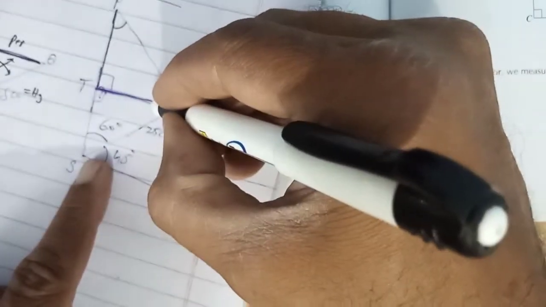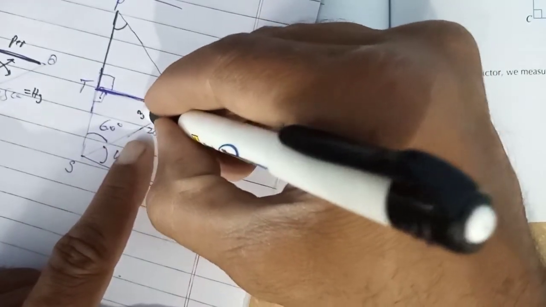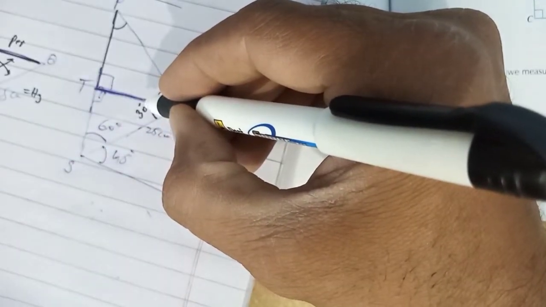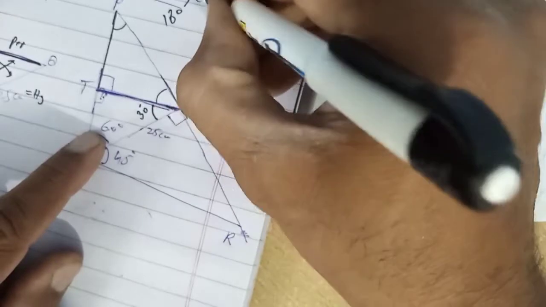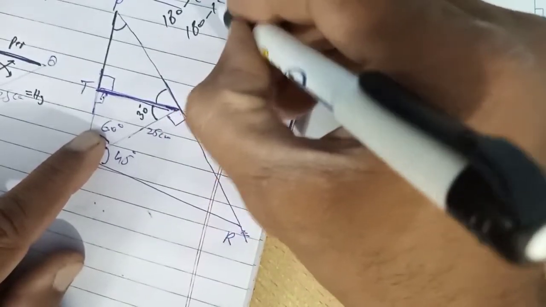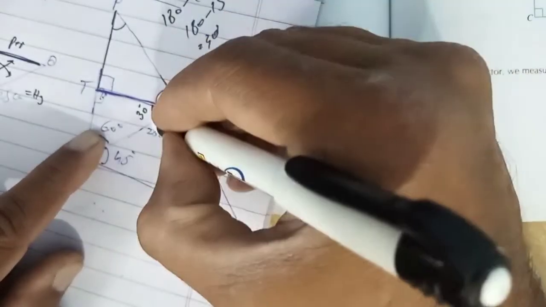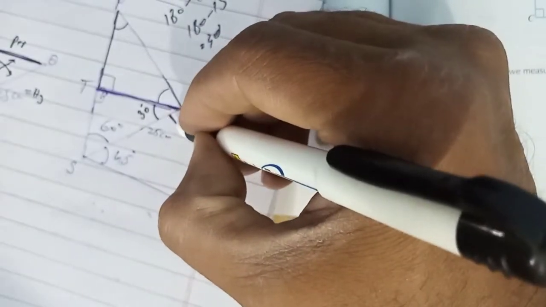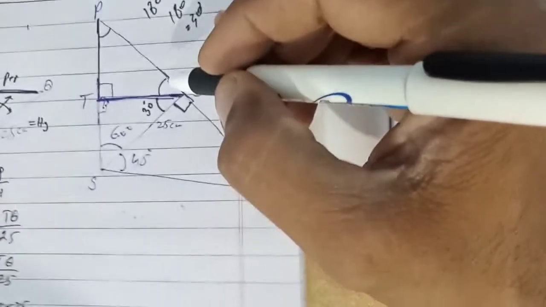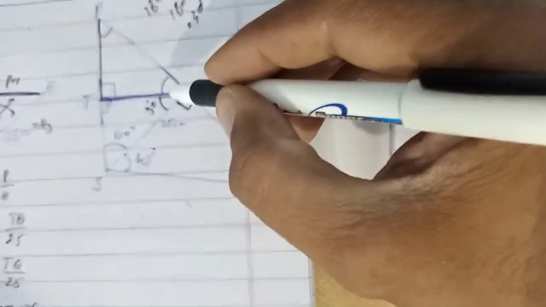So if you take this triangle, this is 90 degree, this is 60 degree, this must be 30 degree, because the sum of these three angles must be 180 degree. So I subtract 90 and 60 from 180. 180 minus 90 and 60, you will get this angle, which is 30 degree. Do you know what this angle is? The value of this angle is 90 degree. So this is 90 degree, this is 30 degree.